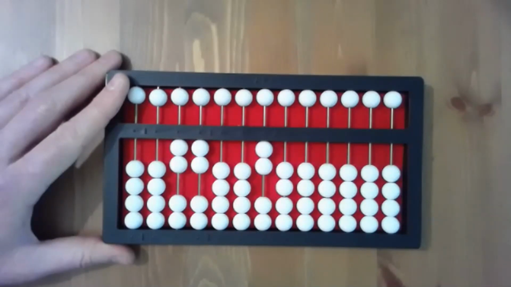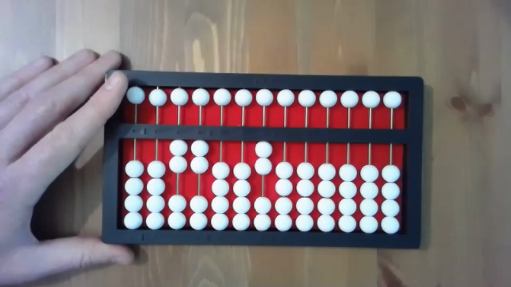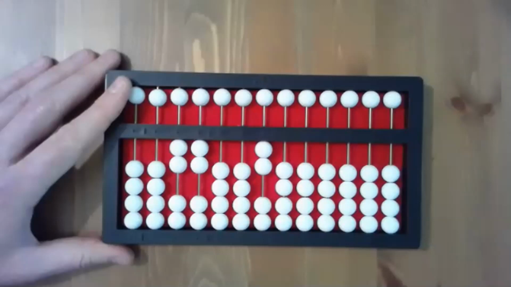Counting method is really just a method that allows you to count the values up rather than using mental math to set the values.